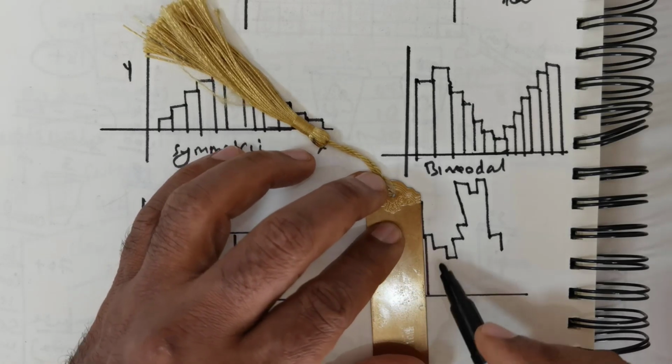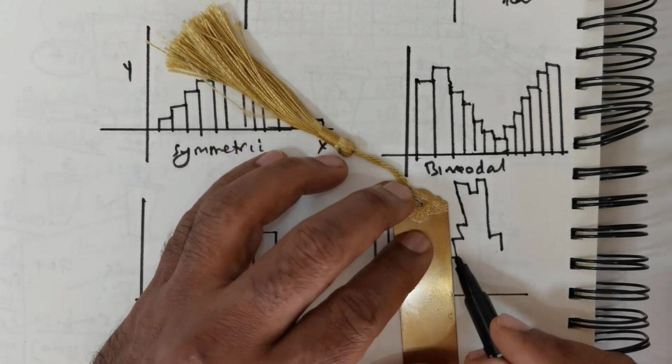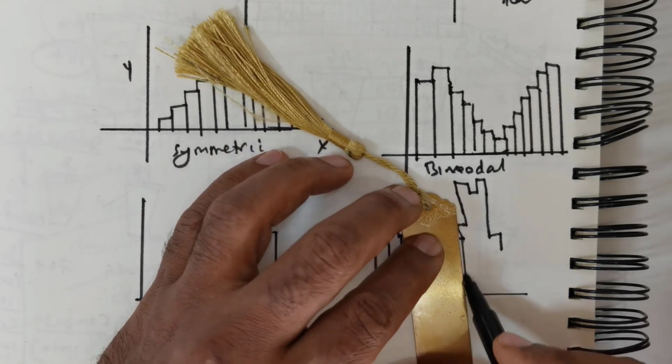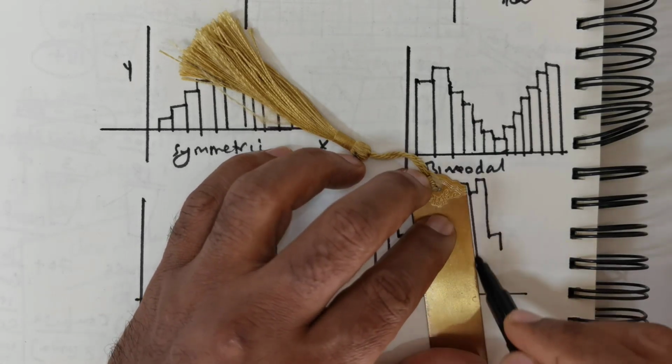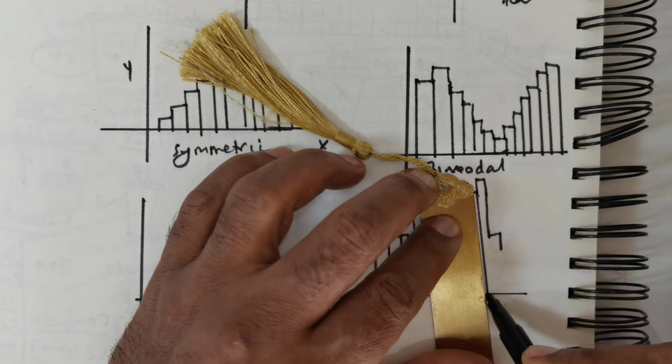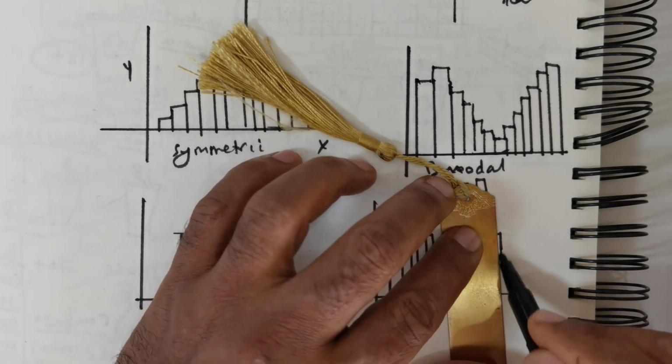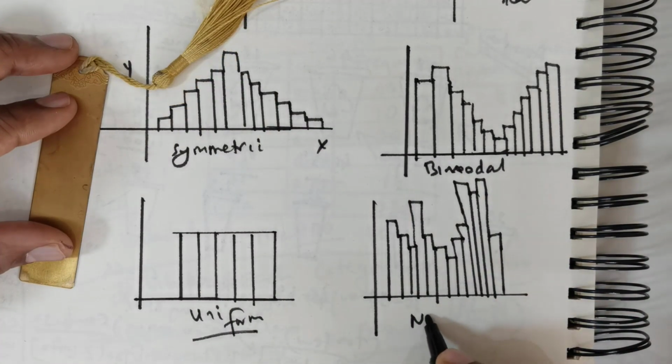This is also a histogram. So this largely happens because of the error created or introduced by the analyzer, right? So this is called no pattern.